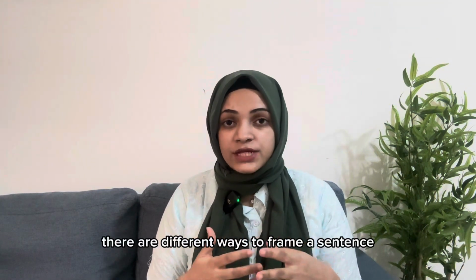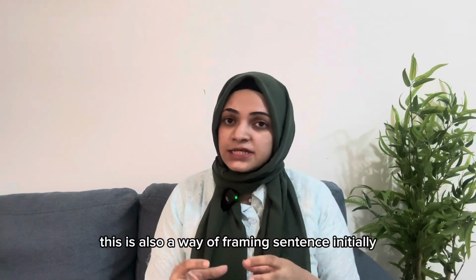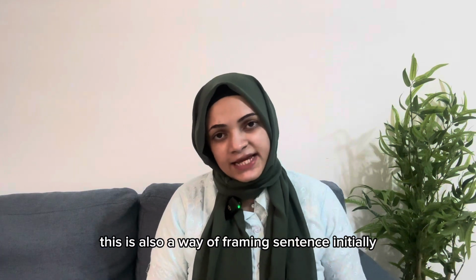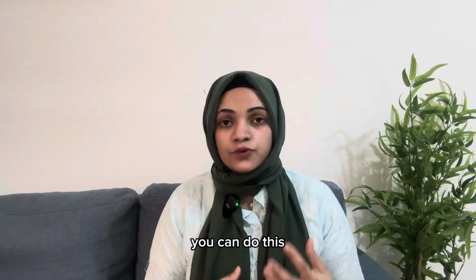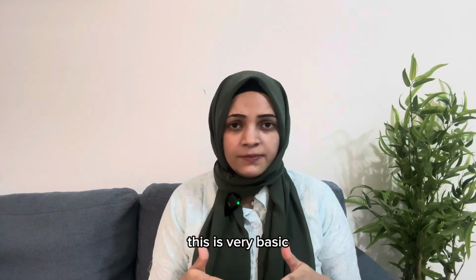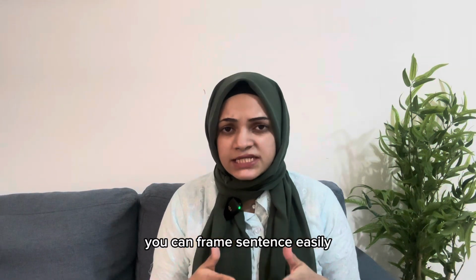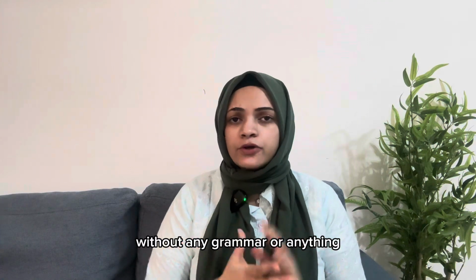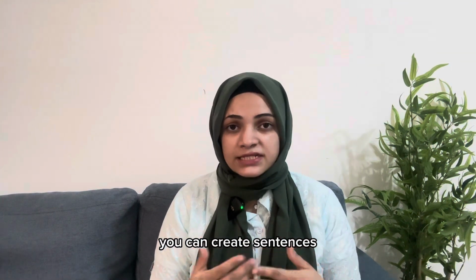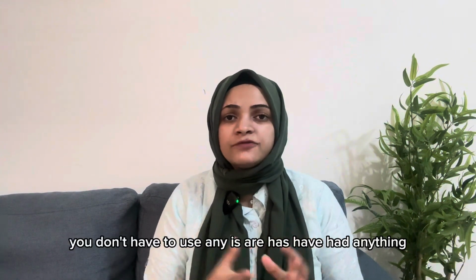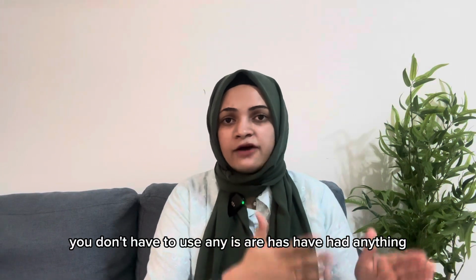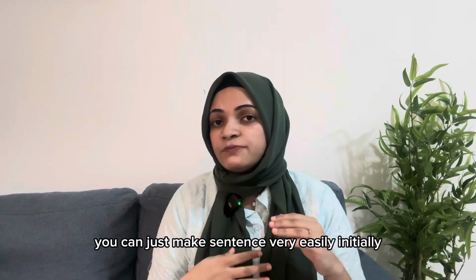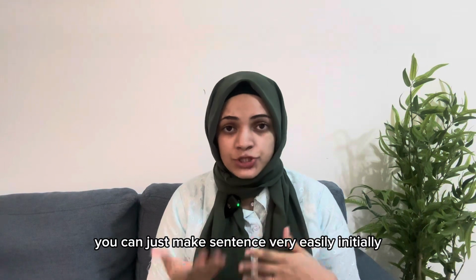There are different ways to frame a sentence. This is also a way of framing a sentence. Initially, you can do this. This is very basic. You can frame a sentence easily with just 3 words. Without any grammar or anything, you can create sentences. You don't have to use any is, are, has, have, had, anything. You can just make sentences very easily initially.